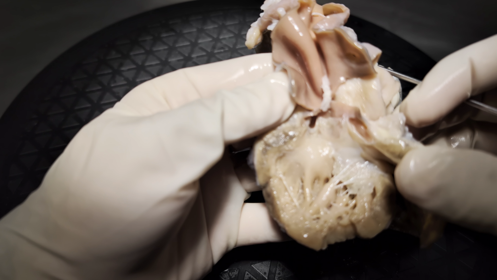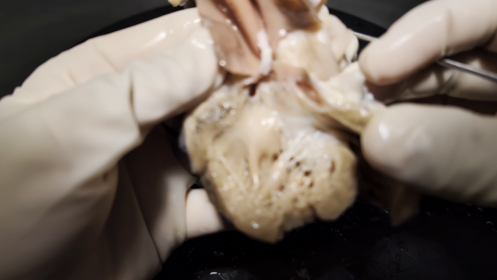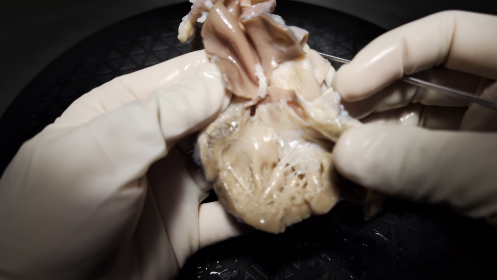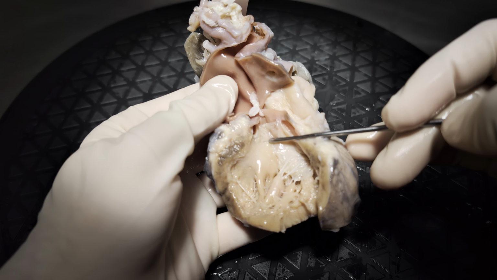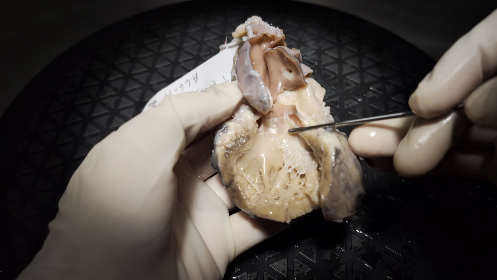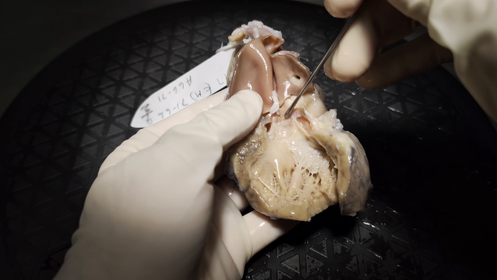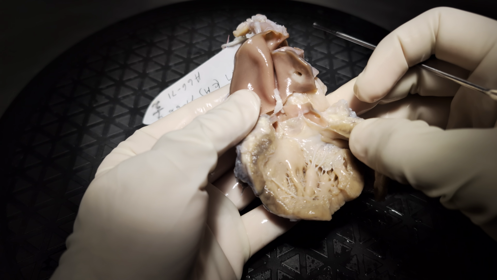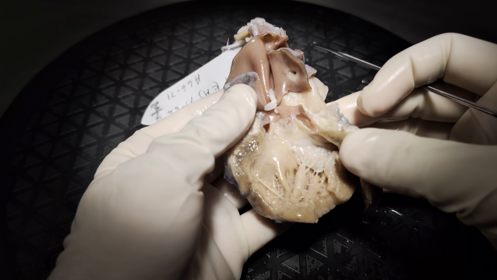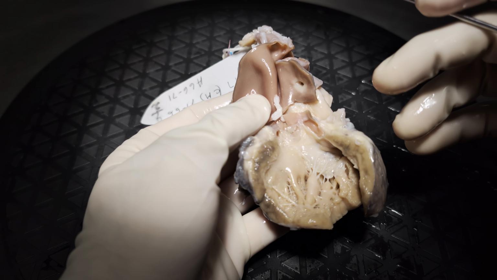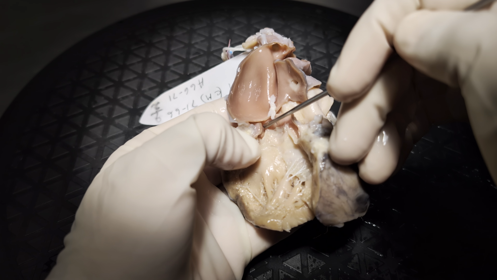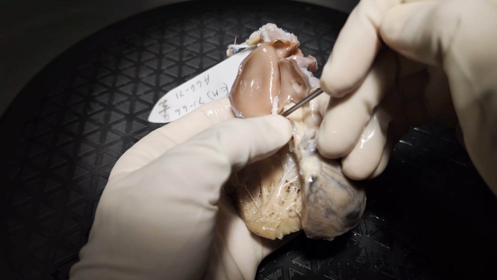Once again, from this side as well, we see that the ventricular septum is in fact intact. We do find another semilunar valve here, this time with 3 leaflets and 3 sinuses, consistent with a morphologic aortic valve. And if you look within these sinuses, you will find the coronary arteries arising from them as well.